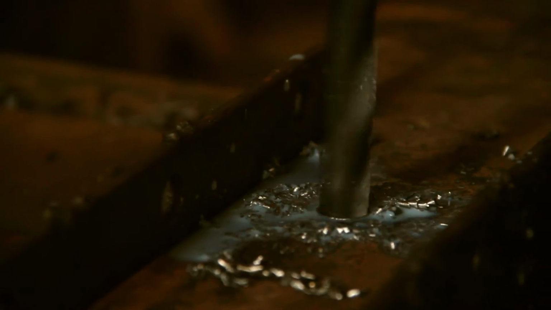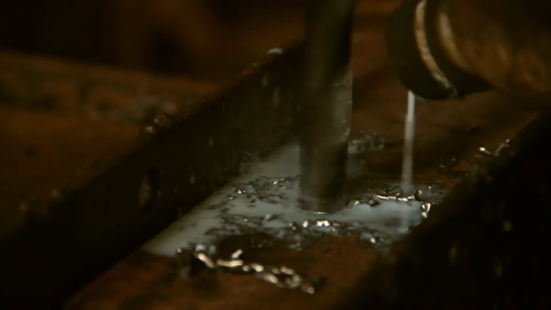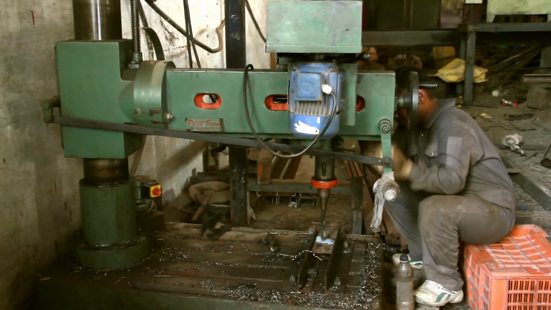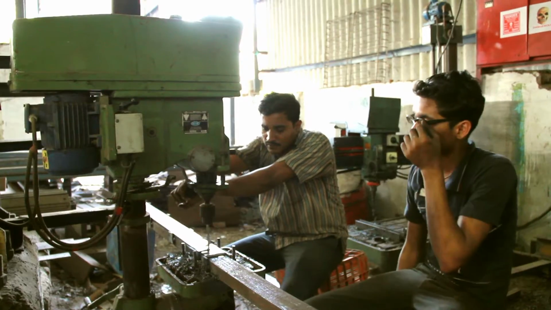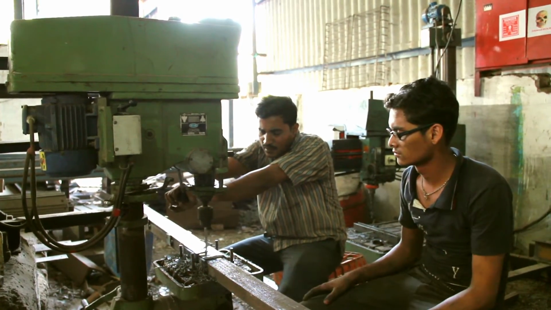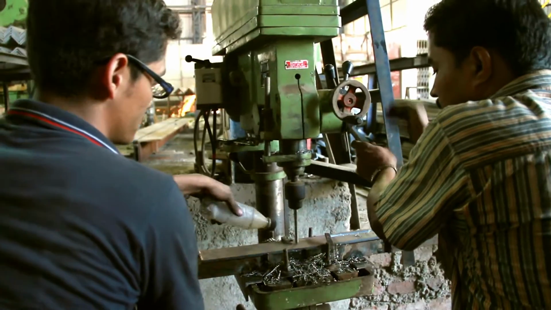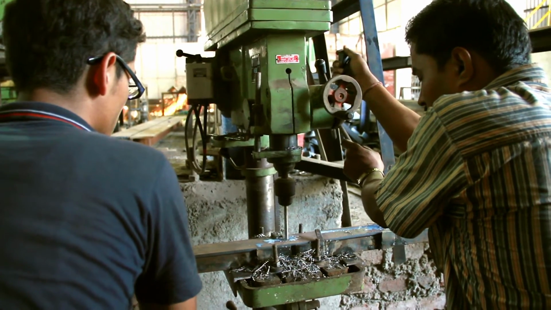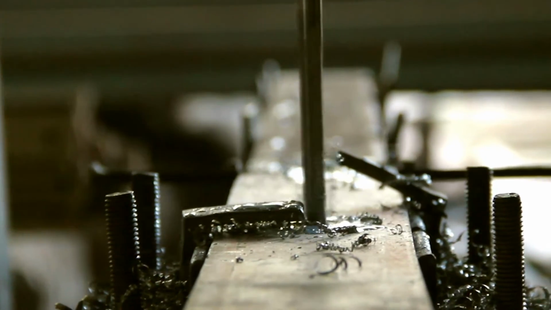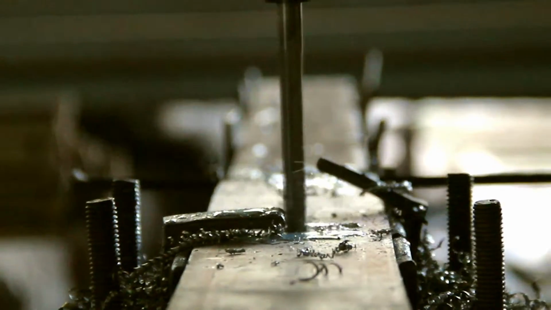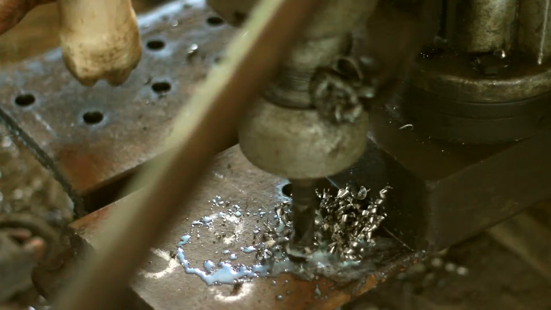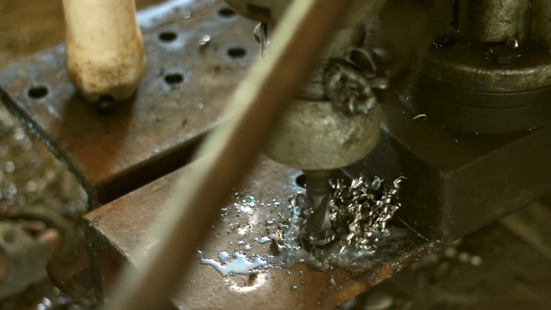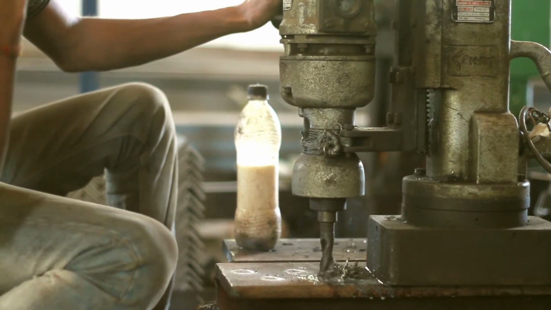Radial drills are used for bigger, large scale drilling. Column drilling is used for small scale drilling. Cutting oil is constantly poured while drilling to reduce friction. Magnetic drilling is used where the rest of the drills cannot reach, and also for large scale drilling.